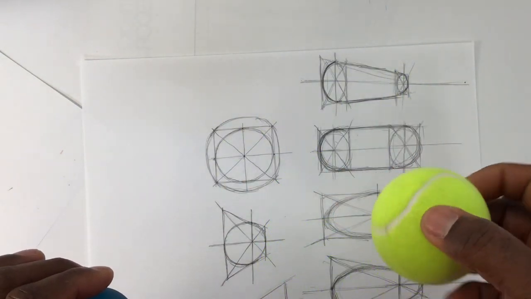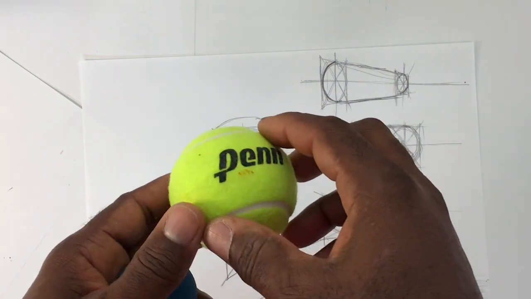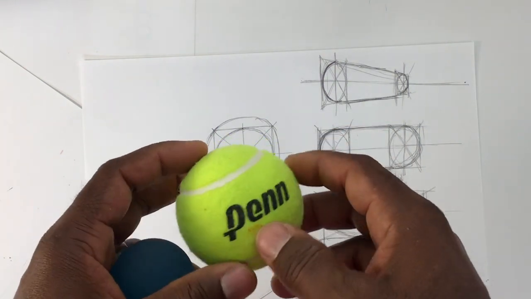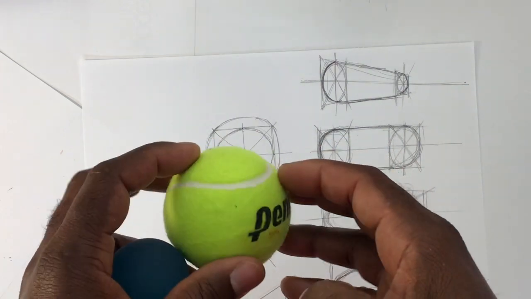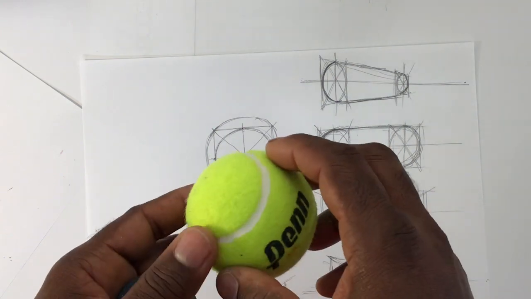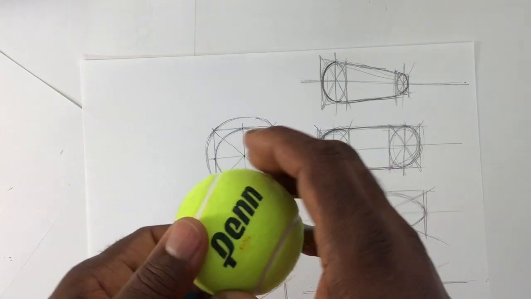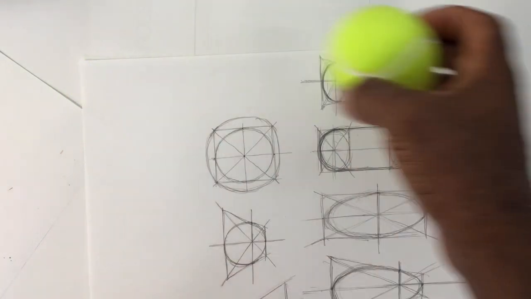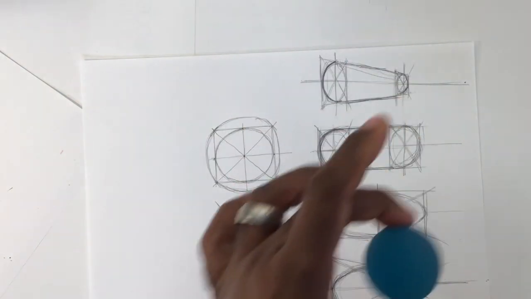The only thing you'll have to worry about is if you're very specific about drawing a tennis ball or a ball with some lettering or markings on it. You'll have to be cognizant of how the markings are shaped, and you'll probably have to design and draw for that. In that case, you'll probably use some sort of outside reference to help you draw that accurately. So there you go, all over the place. It's still the same sphere, no matter what.